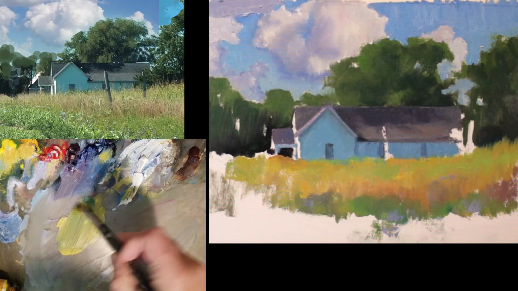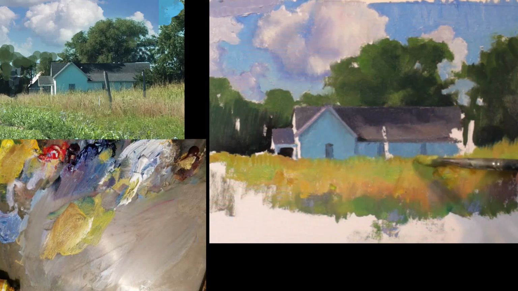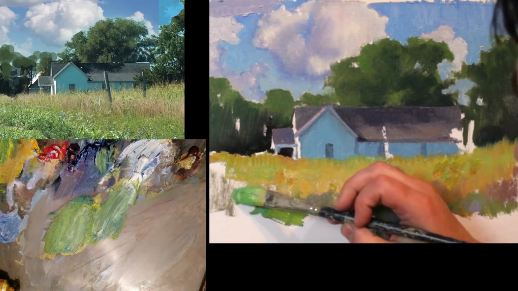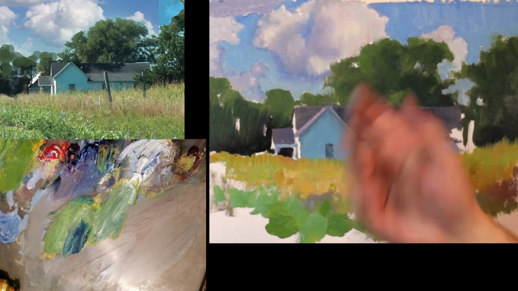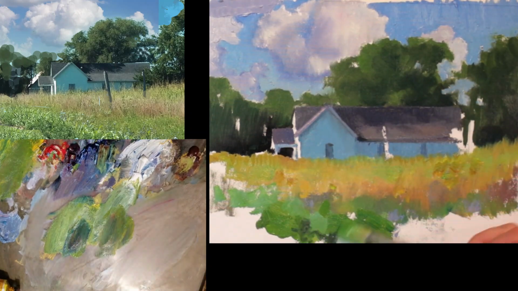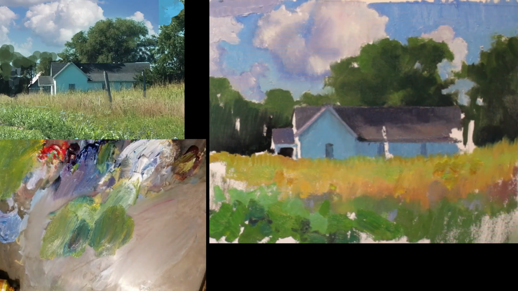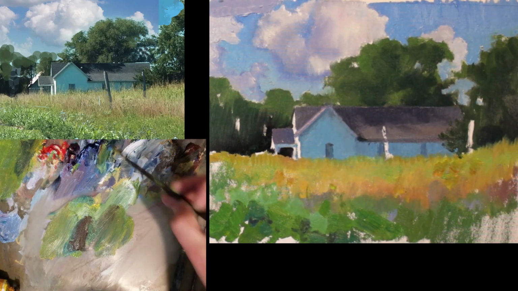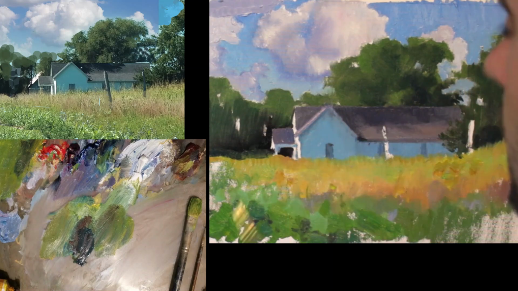So yeah, it all just depends on what you're trying to convey. So in this grass, in the actual lesson on Patreon, which is in real time, I really talk a lot about the warms and cools and keeping the values consistent. Because I have this flat plane of grass in front of the house, if I just paint it flat, it's going to be a boring painting. So by varying the color temperatures and the texture and all that stuff, I'm able to create interest just enough in the foreground to not bore the viewer.